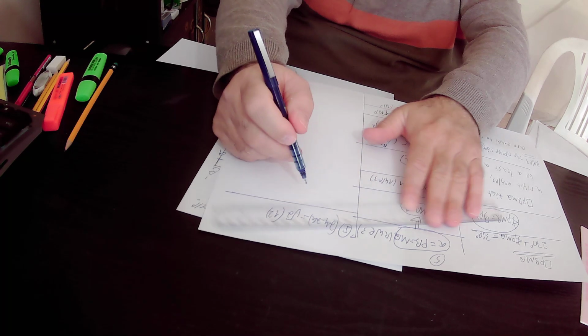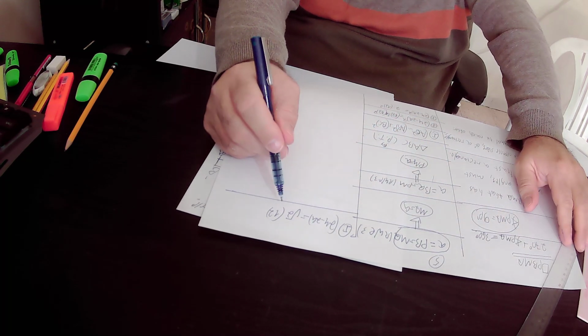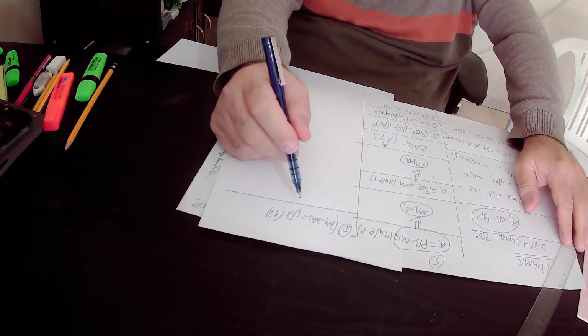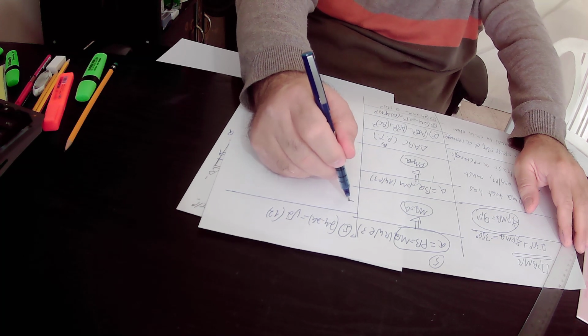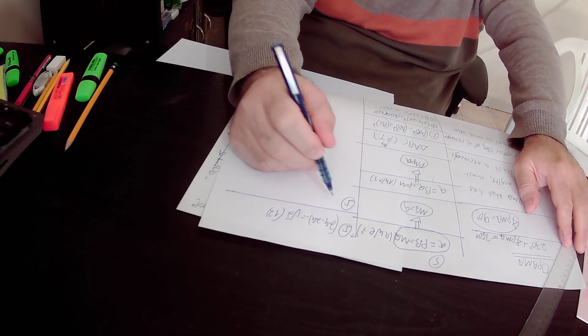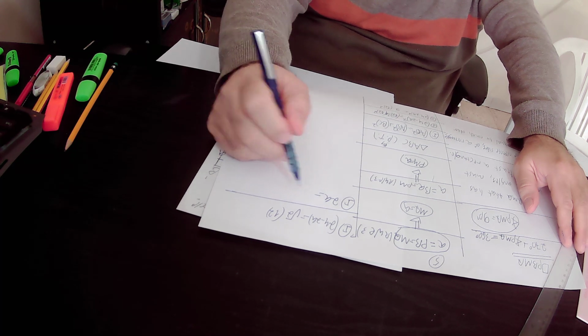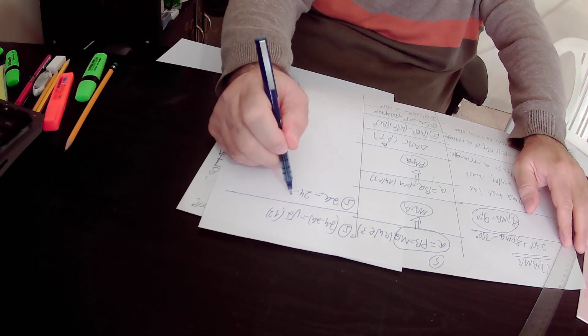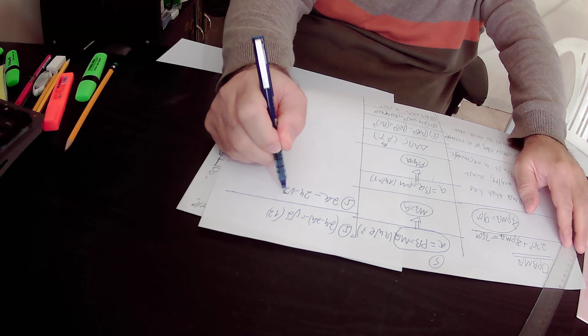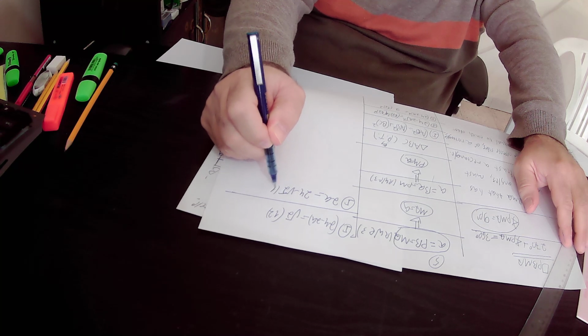Here we will add to this equation 2A, and then we will subtract square root of 2 times 12 from this equation number 1, and we will get that 2A equals 24 minus square root of 2 times 12.